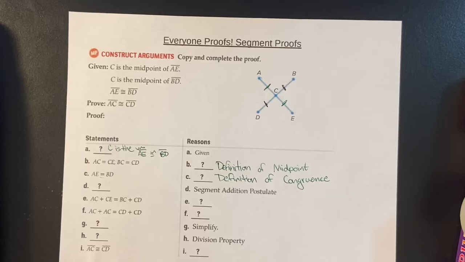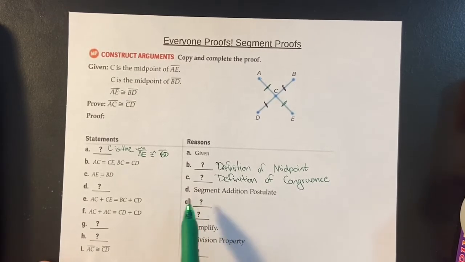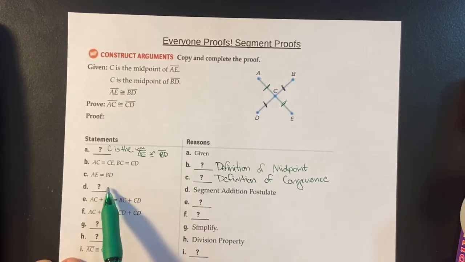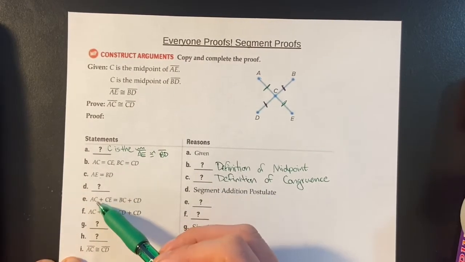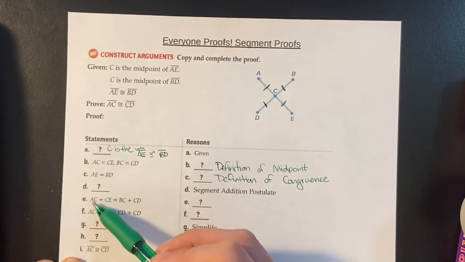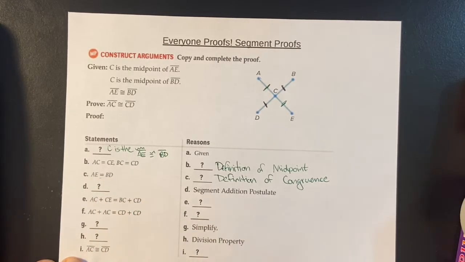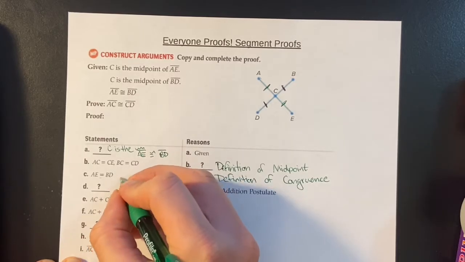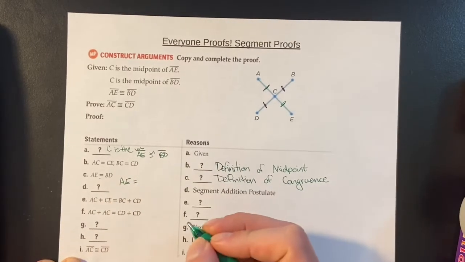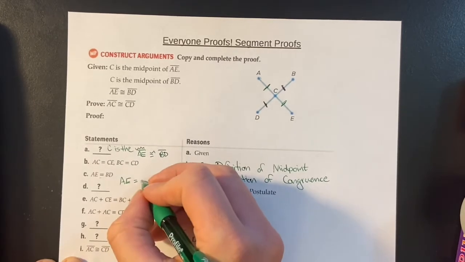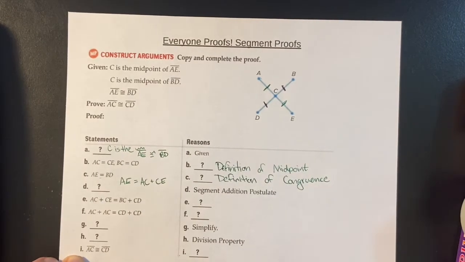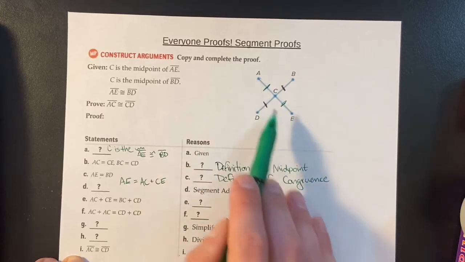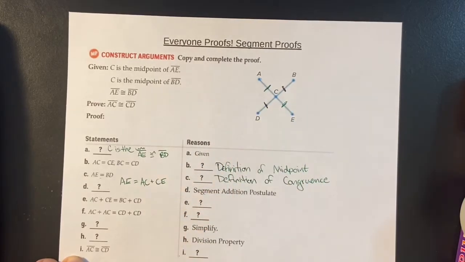All right, so what they're asking me to do here is use the segment addition postulate to make something. So I'm going to go from AE, because this is what I'm thinking. AE turns into that, and BD turns into that. But before I can do all that, I have to say what AE is. AE is when I take AC plus CE and add those together. Whenever you're being asked to use the segment addition postulate, a whole segment is going to equal two of its own segments added together.